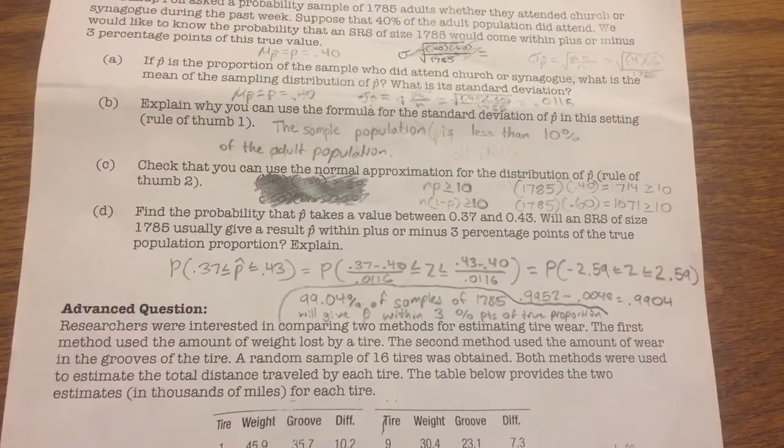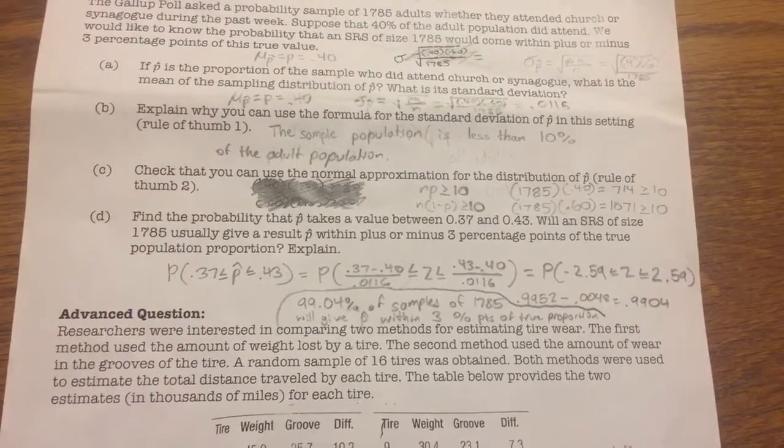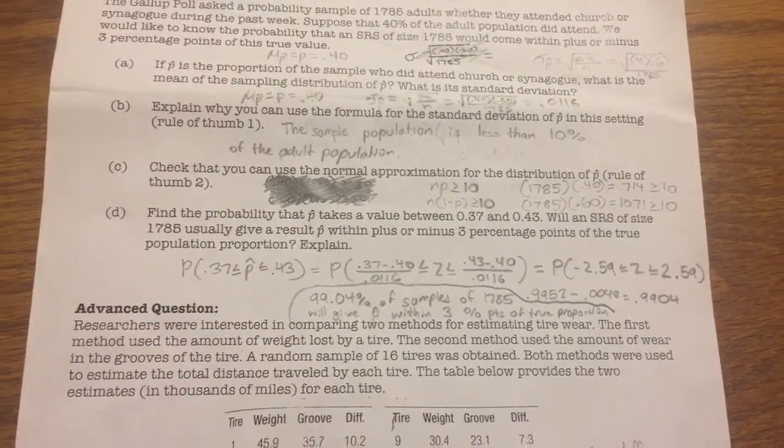For part D of the basic question, we need to find the probability that p hat takes a value between 0.37 and 0.43 for our formula.